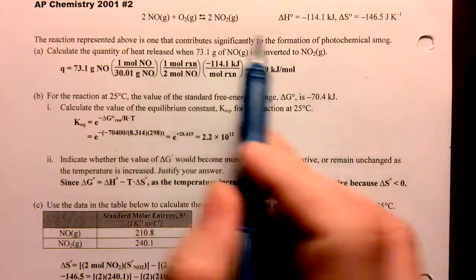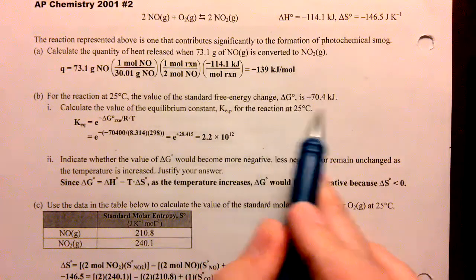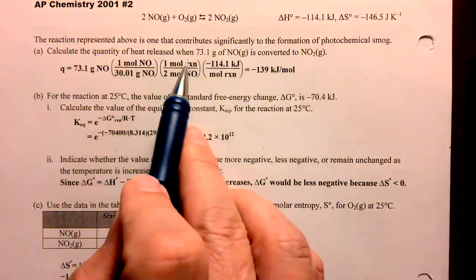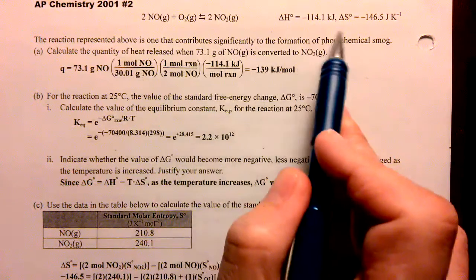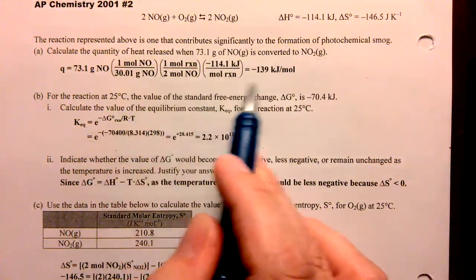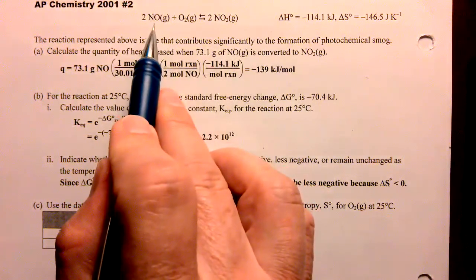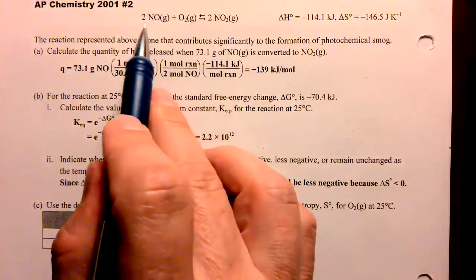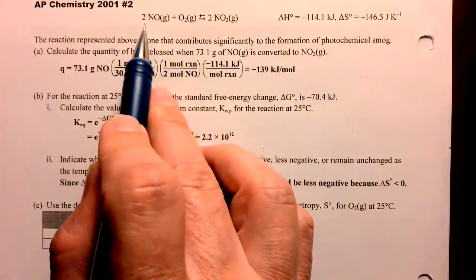Here we have a reaction, a delta H standard, a delta S standard, and down here we're given a delta G standard. The quantity of heat really released when you use this many grams is the standard value adjusted for how many moles of reaction you run. So if you have 2 moles of this, you get to run the reaction 1 mole of times. If you have 4 moles of chemical, you only get to run the reaction 2 moles of times.